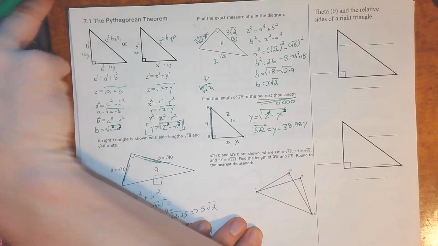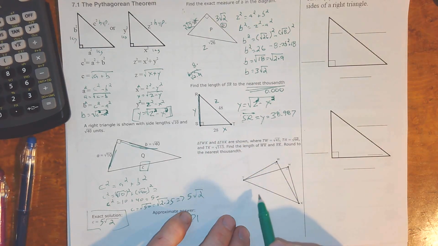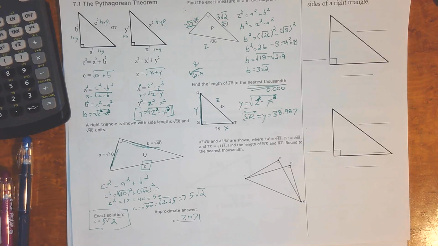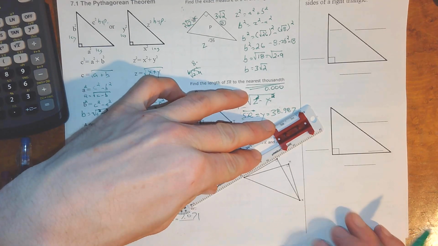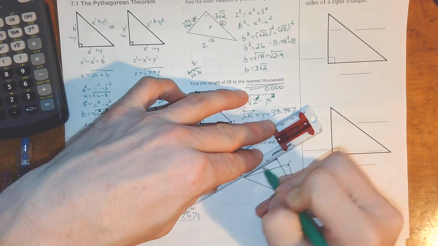All right. So here are two triangles. We have TWK. So let me grab my trusty straight edge out. We have triangle TWK, which from henceforth will be known as triangle green.